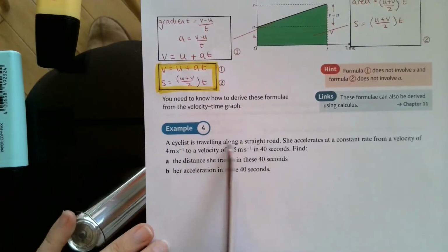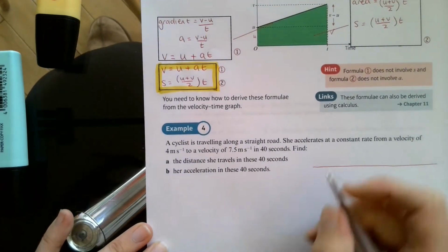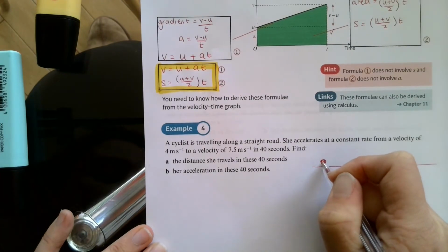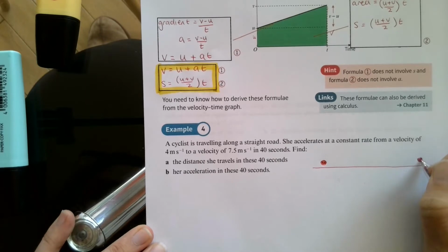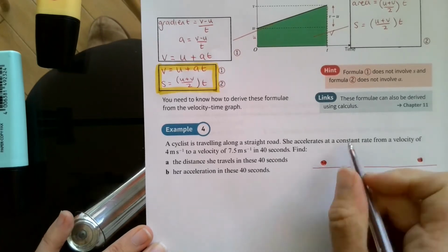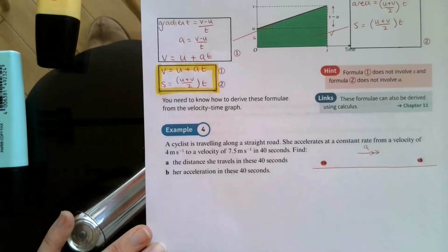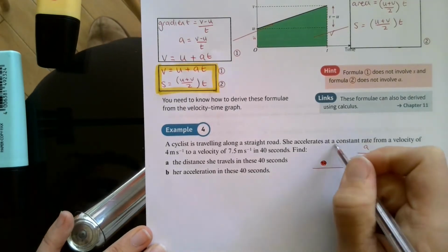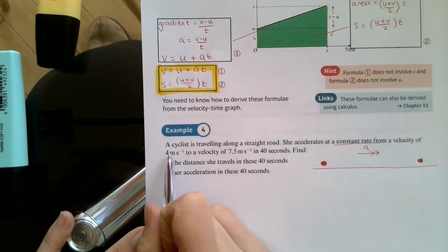We've got a cyclist travelling along a straight road. So here's my straight road. I'm not going to try and draw a cyclist, I'm just going to draw them as a dot for now. So the cyclist travels from here and she's going to end up over here. And she's accelerating at a constant rate. So I know we can use the TBAT equations because we've got a constant acceleration. It says from a velocity of 4.